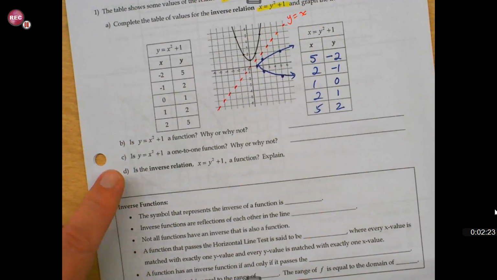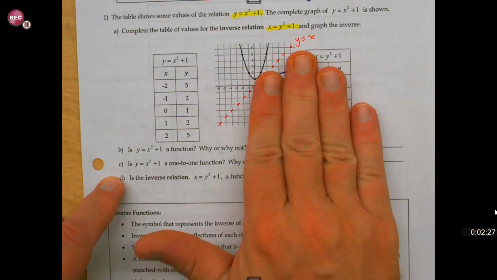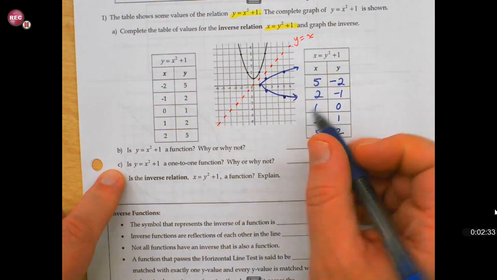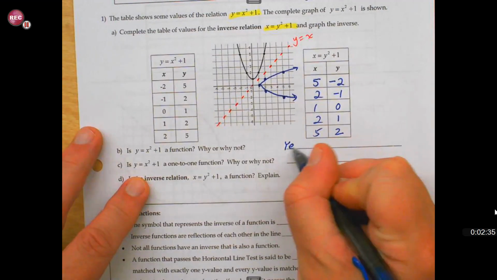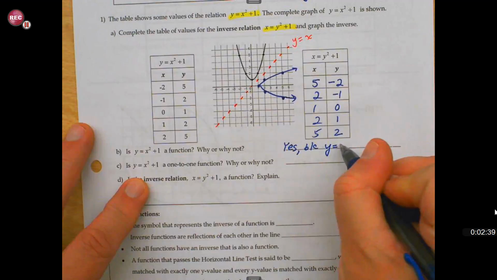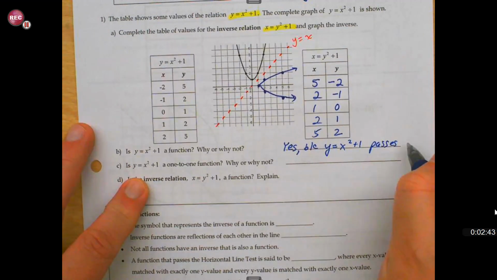Question B, is y equals x squared plus 1 a function? If we look at the graph we started with, that certainly passes the vertical line test. We want to be specific, so let's say yes, because that graph passes the VLT.